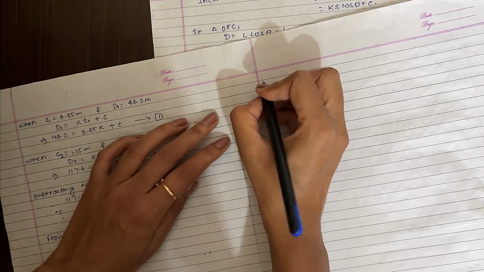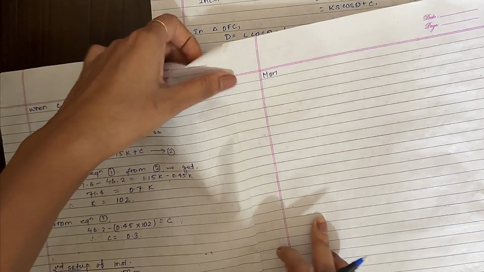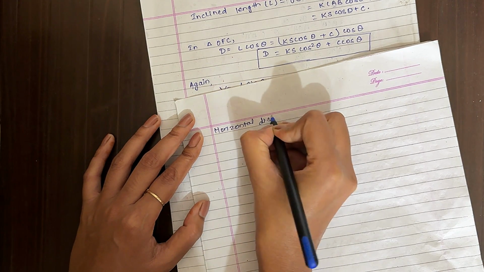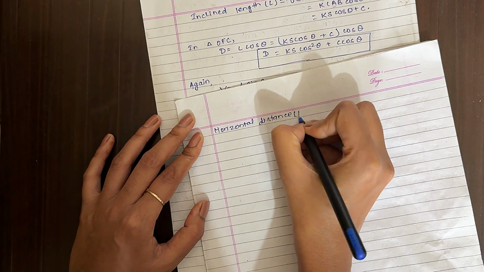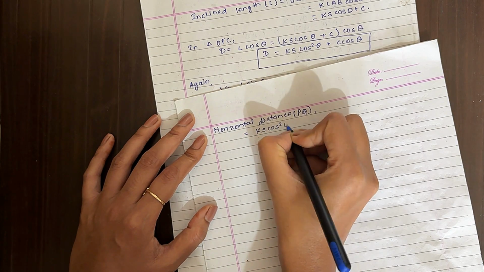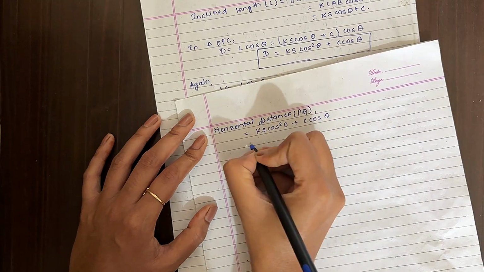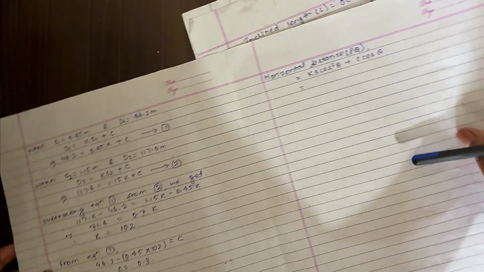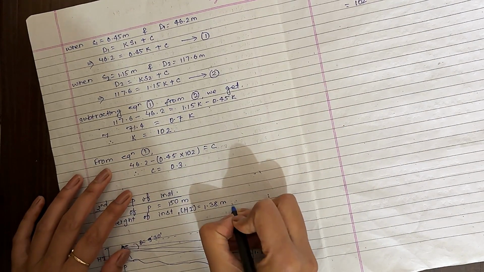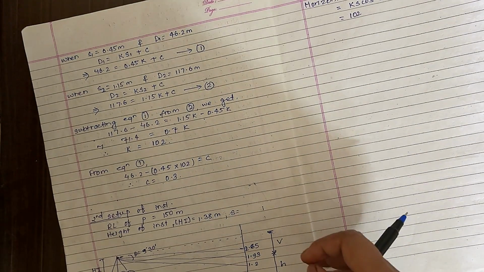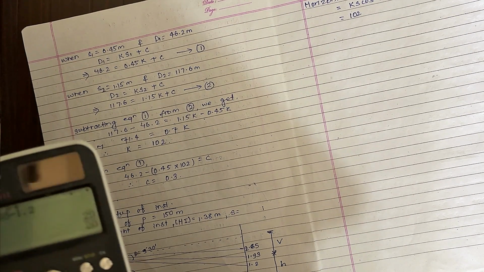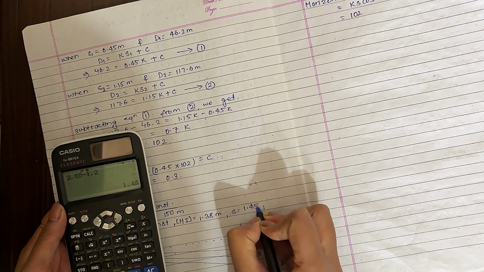The horizontal distance PQ is equal to Ks cos square theta plus C cos theta, where K we have calculated as 102, and S is the stadia intercept, which is equal to top reading minus bottom reading, which is 2.65 minus 1.2, equal to 1.45 meter.